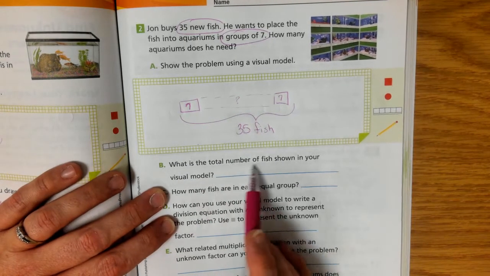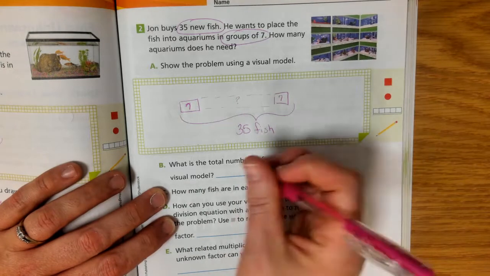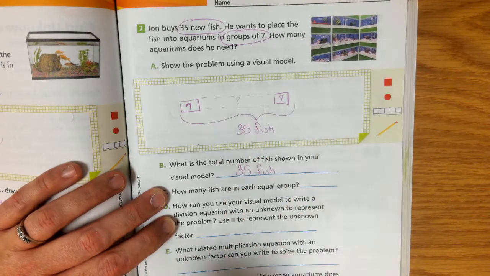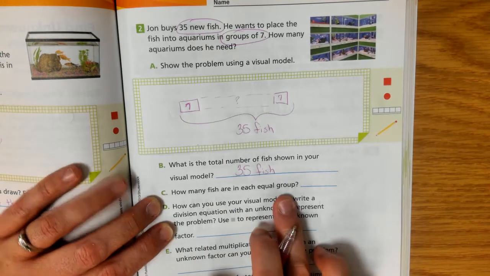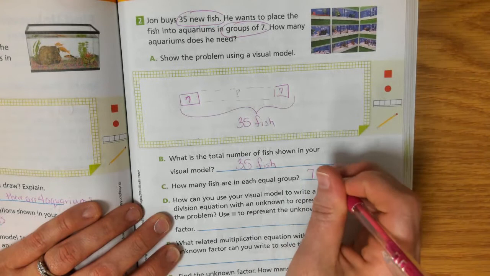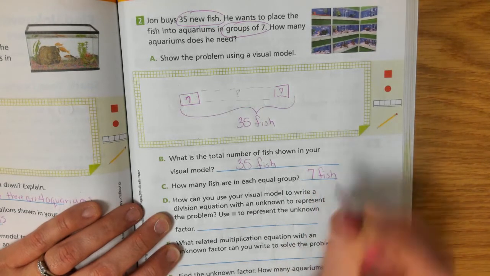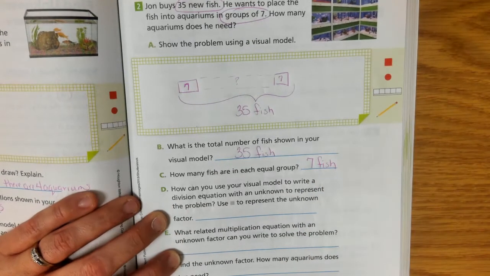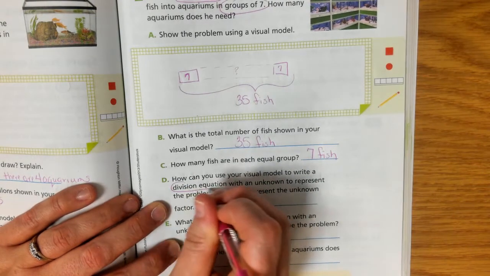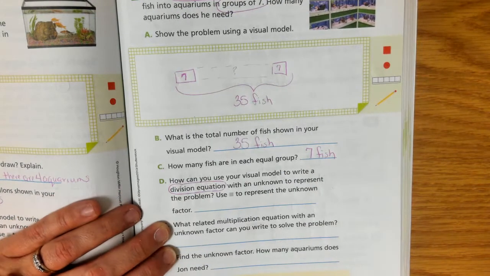So what is the total number of fish shown in our visual model? Well, there are 35 fish total. How many fish are in each equal group? Well, there are 7 fish in each equal group. So this time, we're going to use our visual model to write a division equation. So this problem is division.